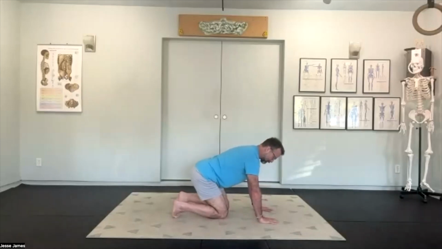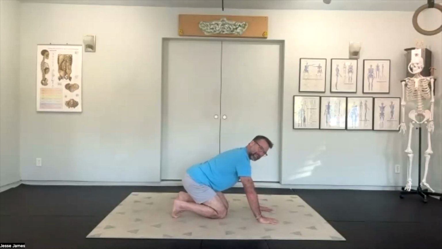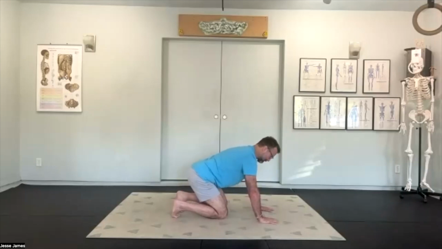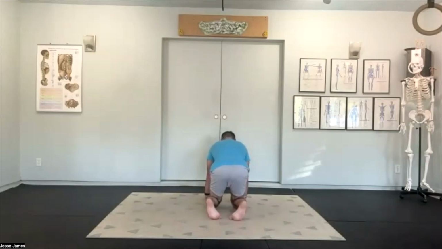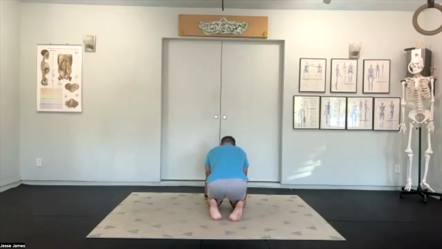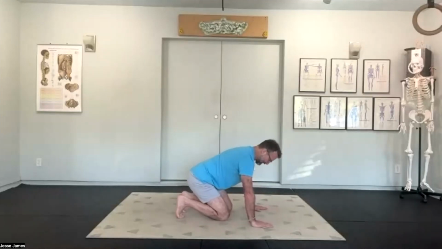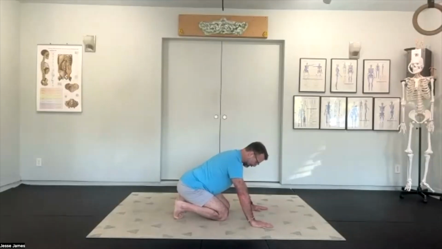On the next one, as we sink back, I want to come into a point of light tension, but not maximum tension. And from here, we're going to do some windshield wipers through the heels, moving all the way in towards the big toe and then rolling all the way back out to the pinky toe. And feel all that mobility taking place as we move from big toe to pinky toe, and how that changes the stretch through the arch of the foot from the medial arch out to the lateral arch. And again, notice any differences in tension and stretch between the right side and the left side.